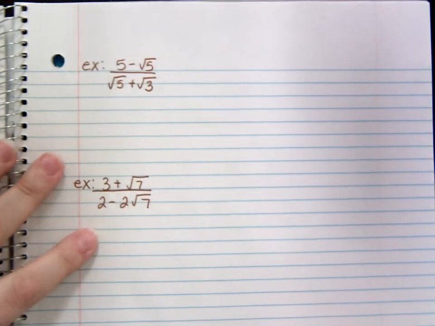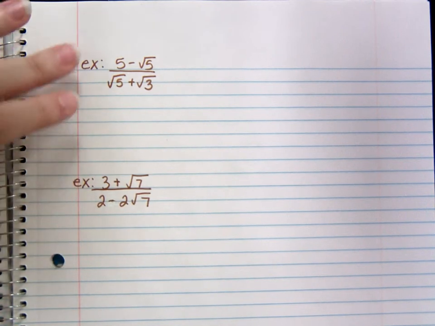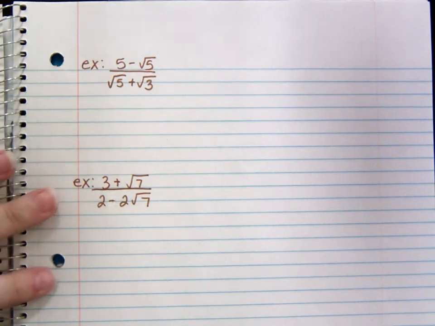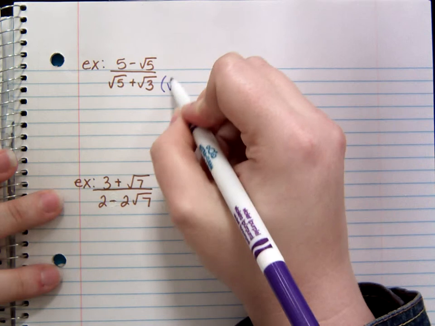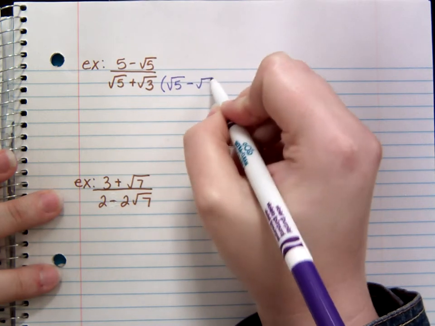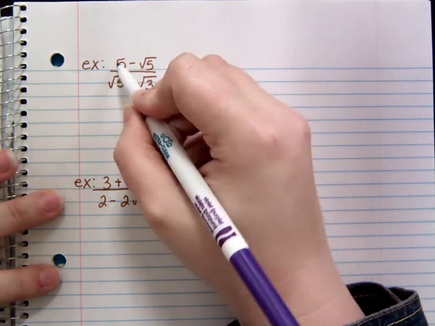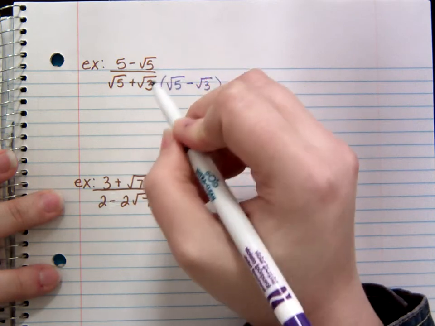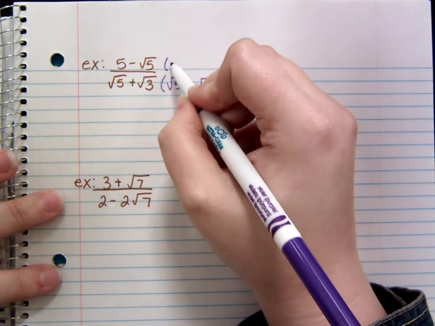Alright, I'm only going to do 2 more to show you what to do if we have two terms on both top and bottom. You're still multiplying by the conjugate of the denominator. You don't want to do the conjugate of the top, because it's the bottom we want to come out to be an integer.